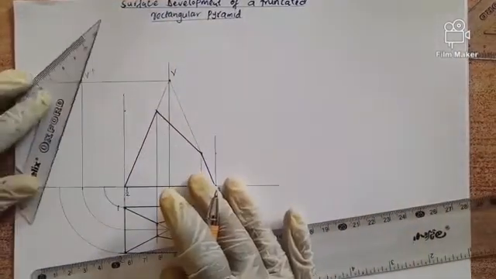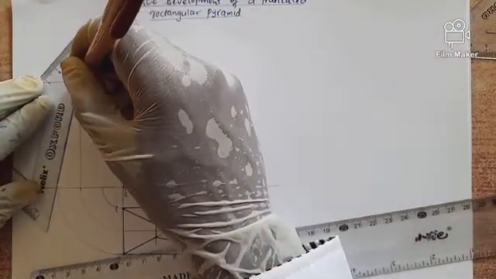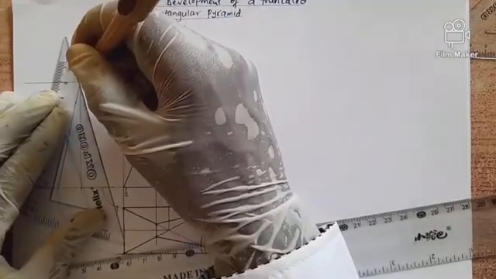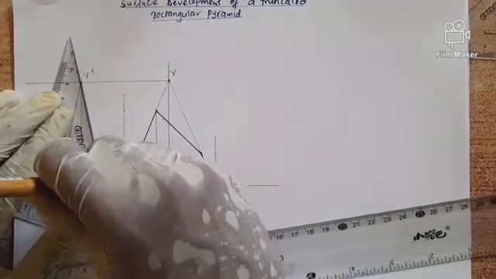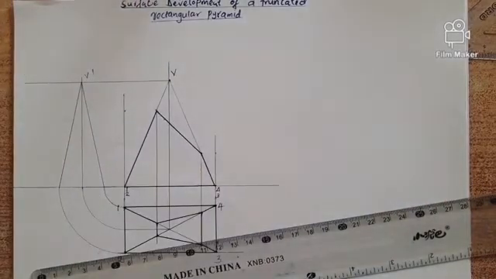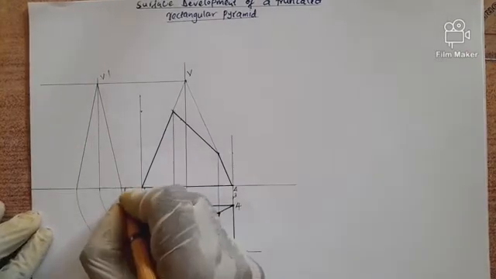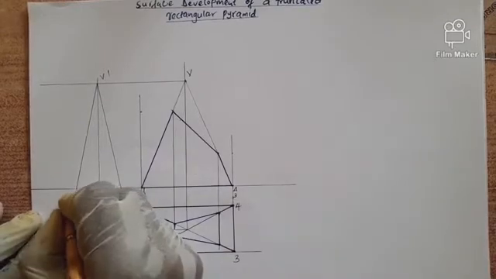Joining back here, we can draw this line, also draw this other line. Okay, now let's bring the numbers. This is 1 and 4, and then this is 2 and 3.